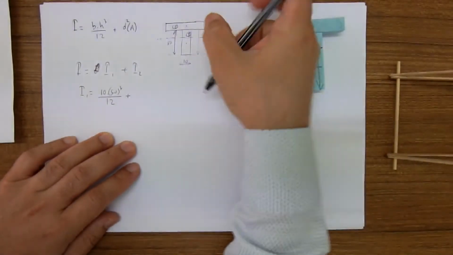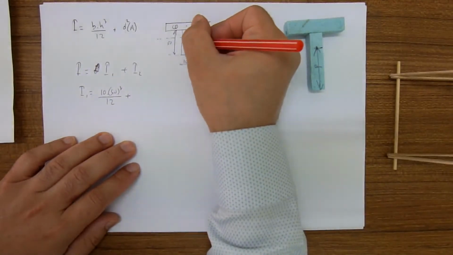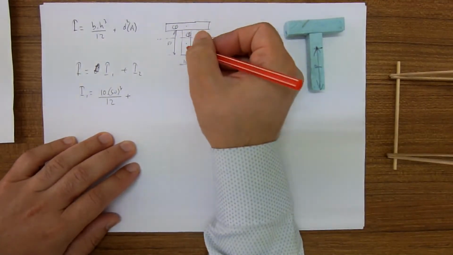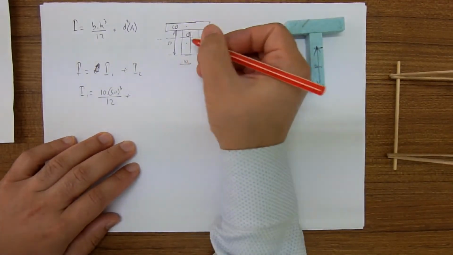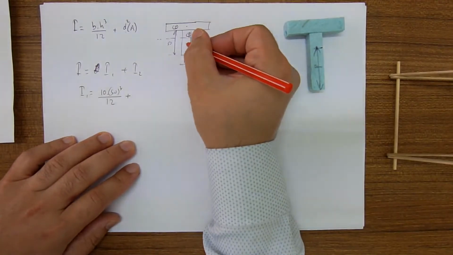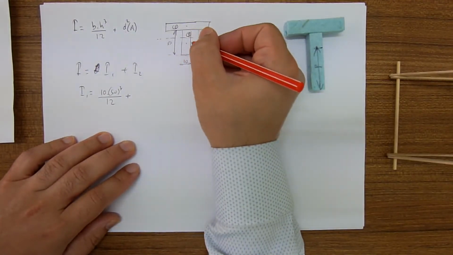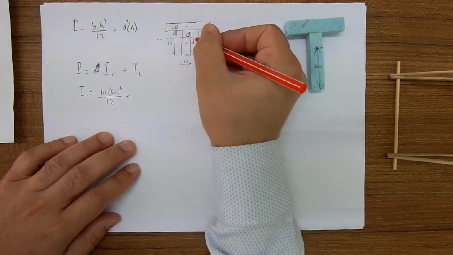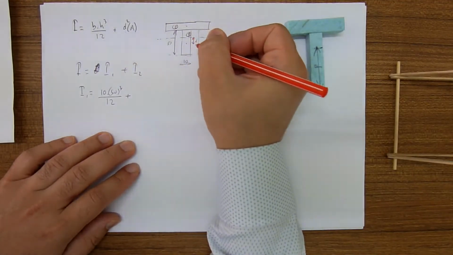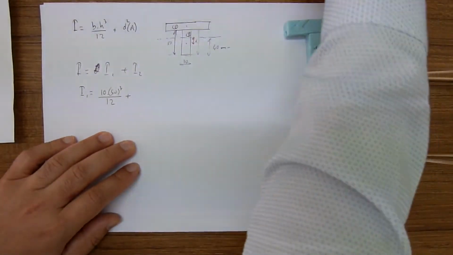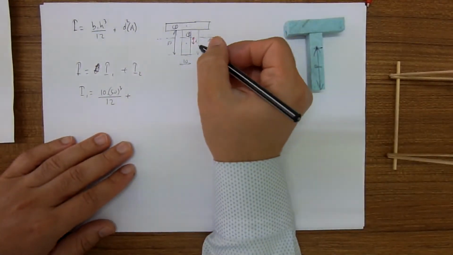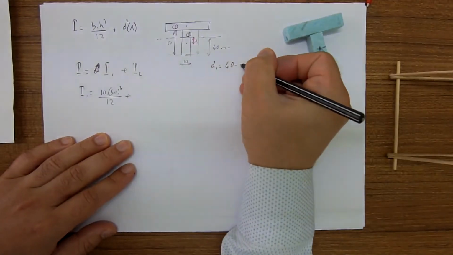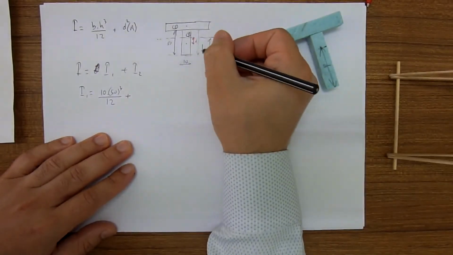What is d? d is here, the distance between the centroid of the area of interest, this is the area of interest, area 1, the centroid of this area, and the centroid of the whole shape. So this is d1. And what is it? It is 40 minus 25. d1 is equal to 40 minus 25 because this is 25.